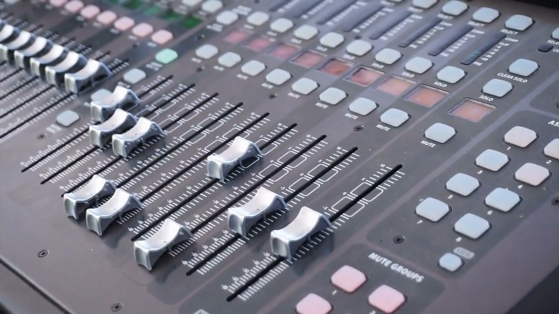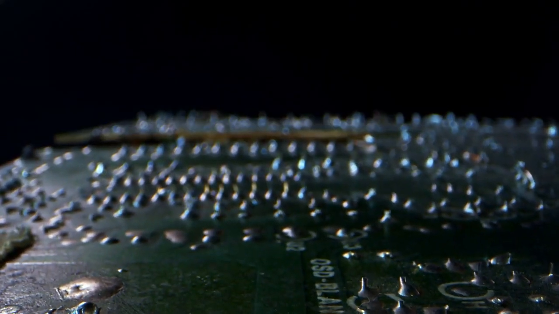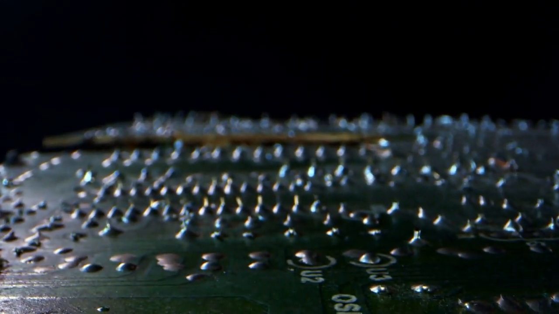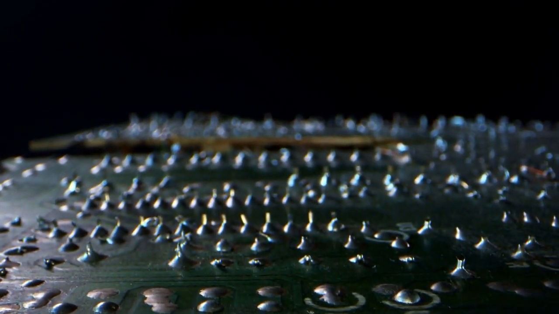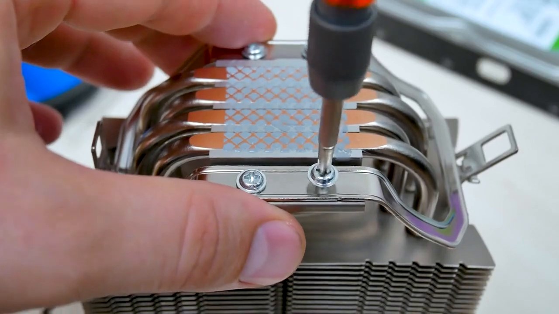9. Onboard audio and networking. Many motherboards come with integrated audio and network controllers. These components allow you to connect speakers, headphones, and Ethernet cables directly to the motherboard without the need for additional expansion cards. 10. Heat sinks and cooling solutions.